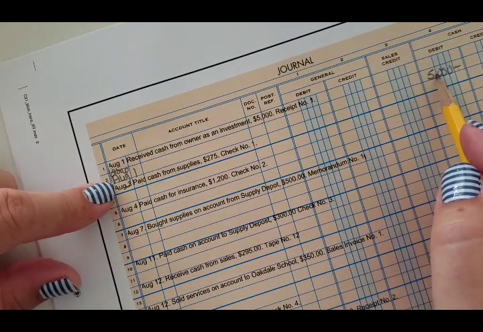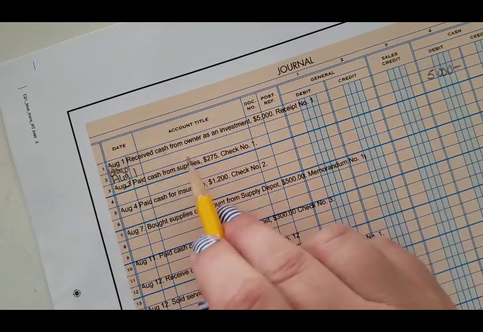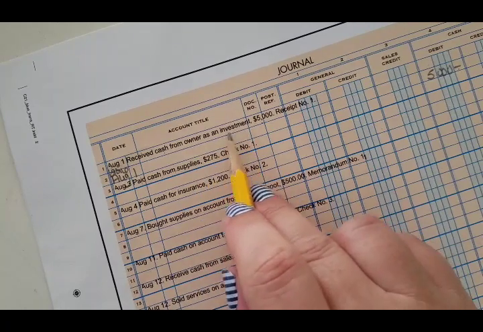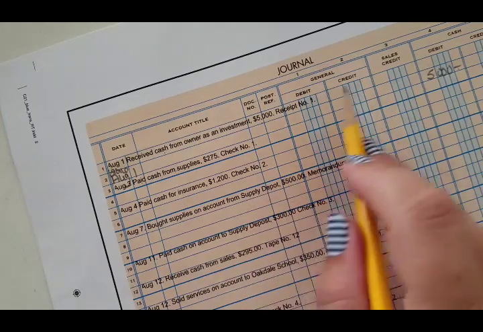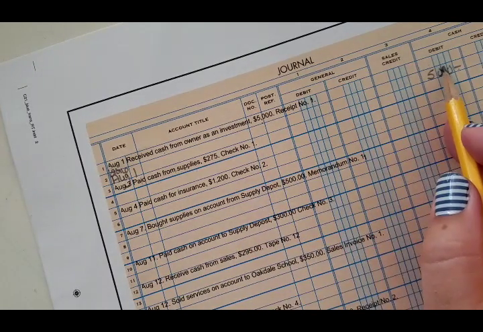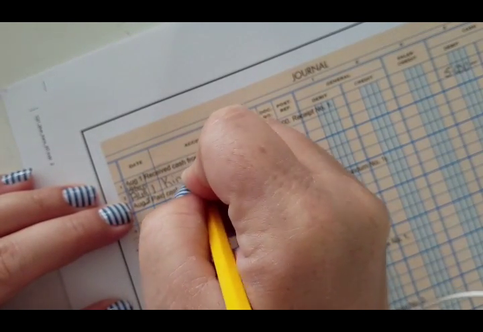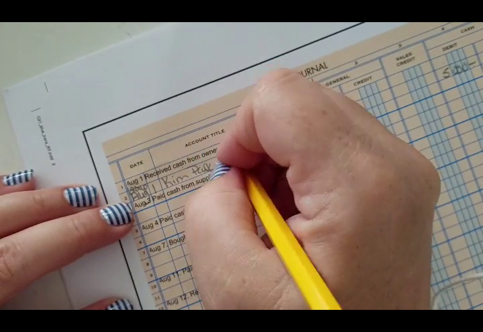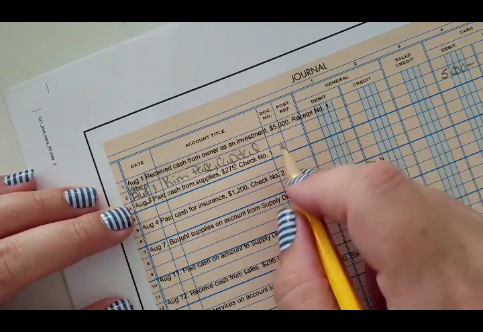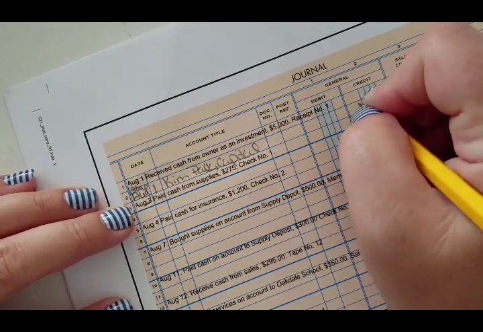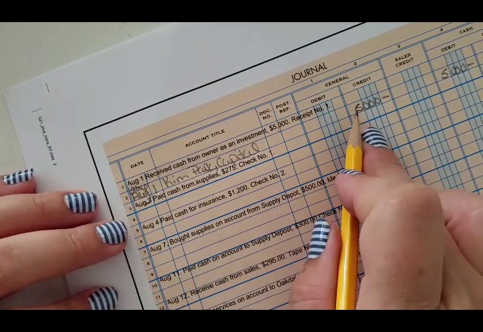Now we have to record the credit amount because this is double entry accounting. So what is our credit going to be? Well, we received cash from the owner as an investment. So from the owner as an investment is going to be a capital, and it's going to be a credit to capital. Well, we don't have a special column for our capital account. So I'm going to list it here. Kim Park, Capital. And then because there's not a special place, it's going to go in the general credit. So I'm going to put my $5,000 in the general credit. I have a debit and a credit, and they do equal.